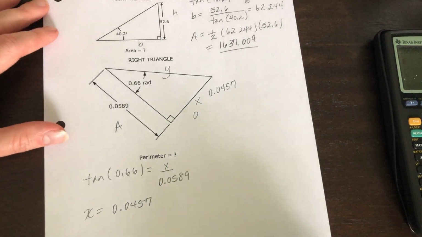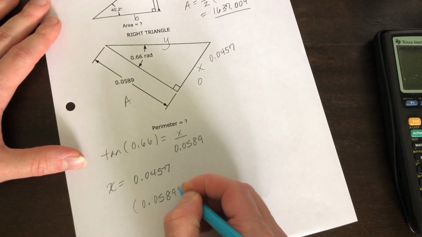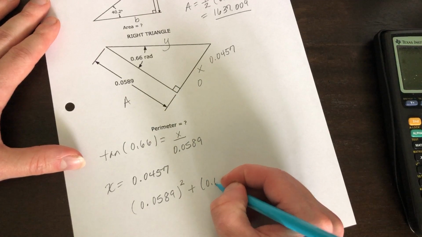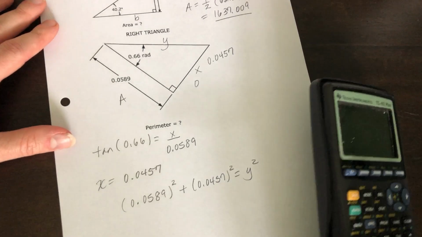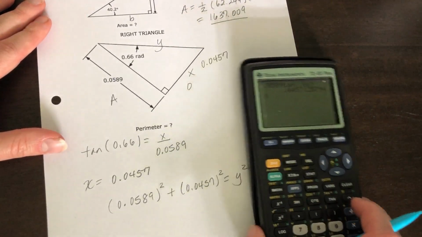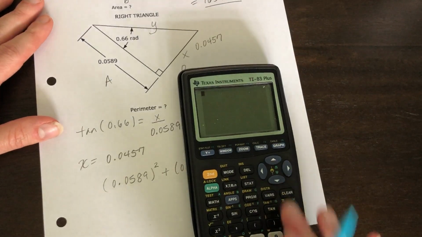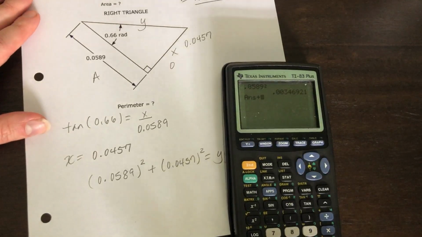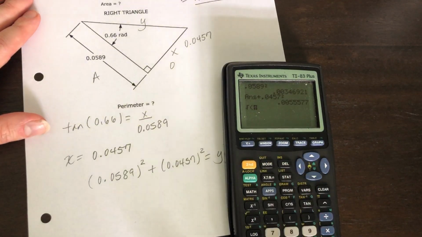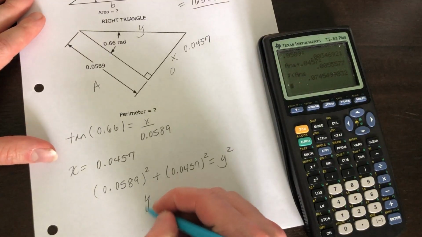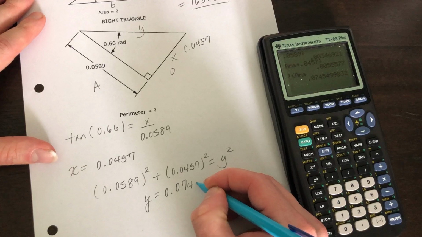Now in a right triangle, to find the third side, we're going to use the Pythagorean theorem. It's going to look like this: we square them, add them together, and then take the square root. So 0.0589 squared plus 0.0457 squared, square root of the answer, and y comes out to be 0.0745.